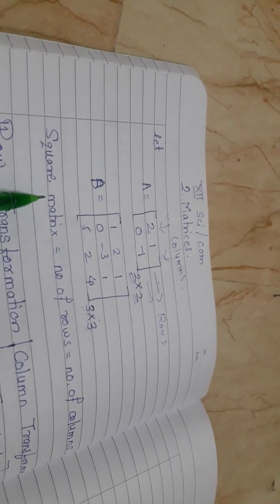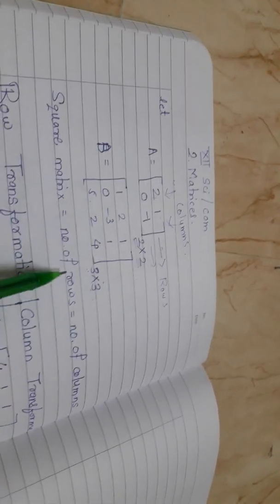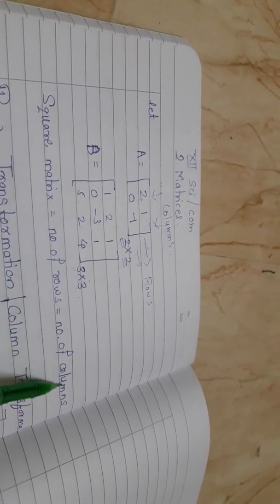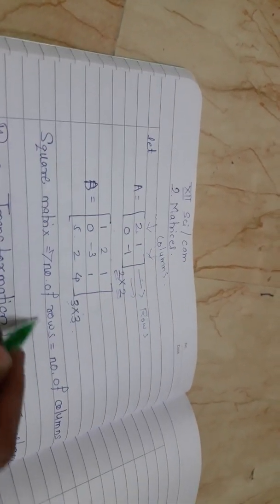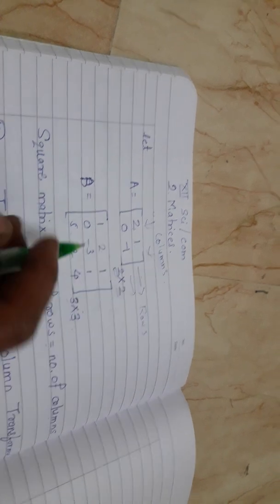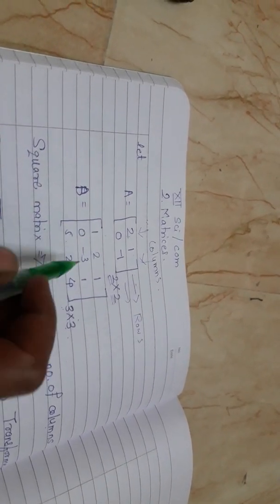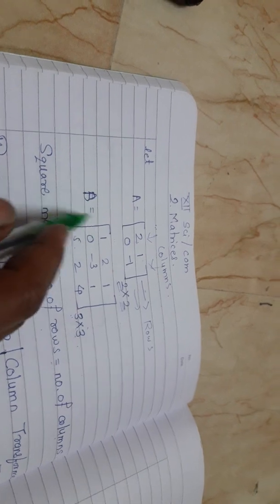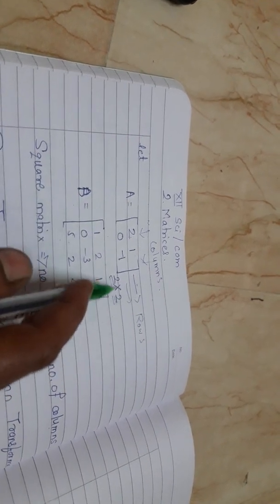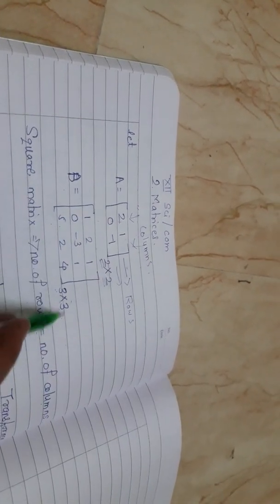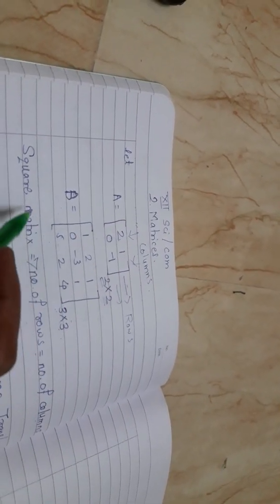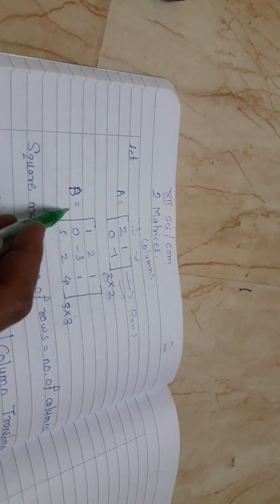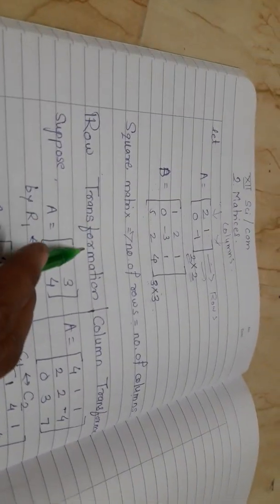What is the meaning of a square matrix? A matrix in which the number of rows is equal to the number of columns. The definition is that if the number of rows is equal to the number of columns, then that matrix is called a square matrix. You can observe matrix A and matrix B, in which the number of rows and number of columns are both equal. Therefore A and B are square matrices, or you can take these as examples of square matrices. Let me see the next one, row transformation.